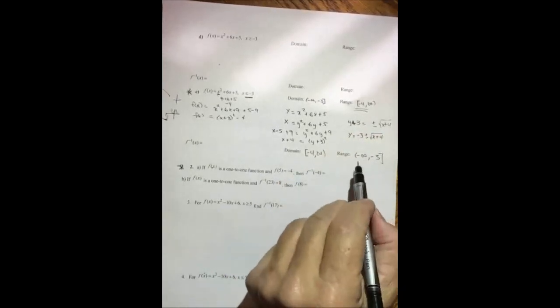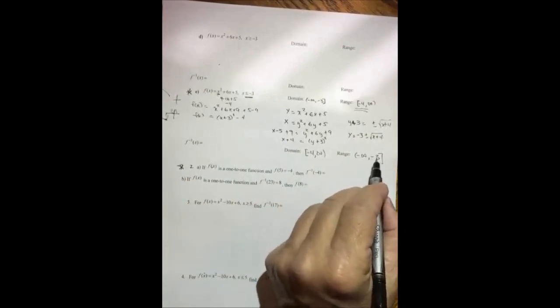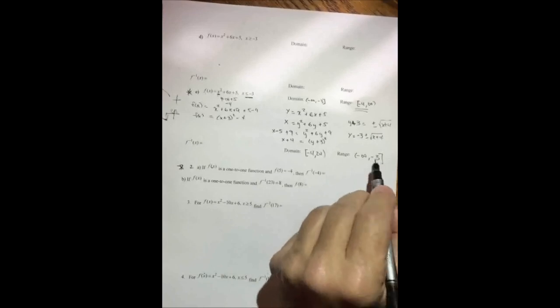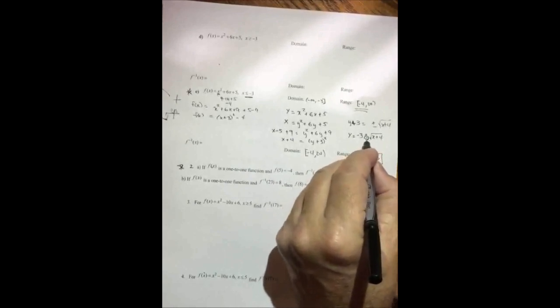Well, look at what the range has to be. For the inverse function, it has to go from minus infinity to minus 3. It has to be negative, doesn't it? It has to be negative y values. Well, the only way it can be negative is if we pick this.